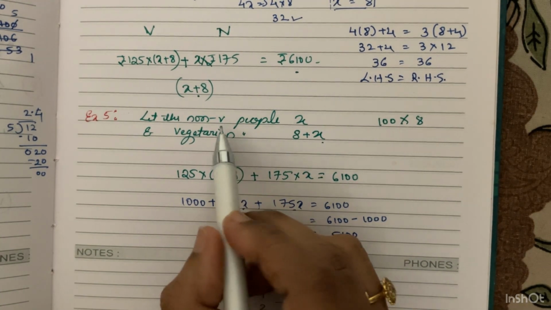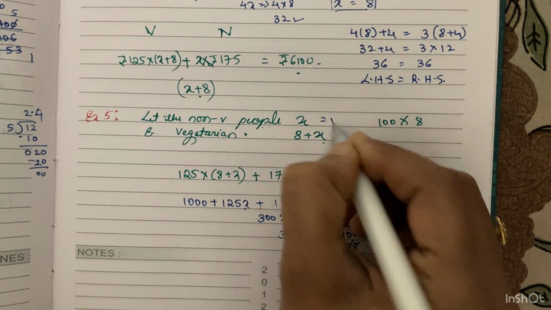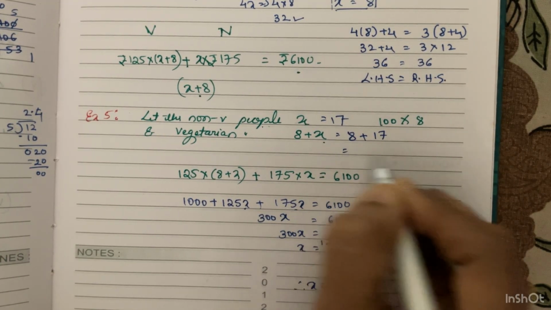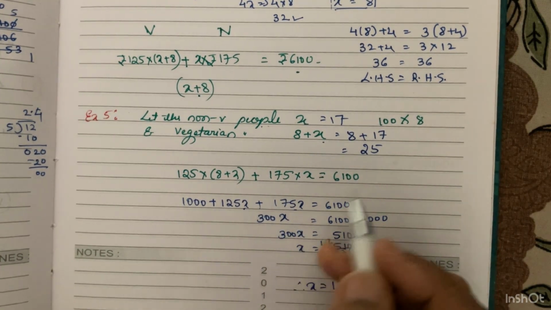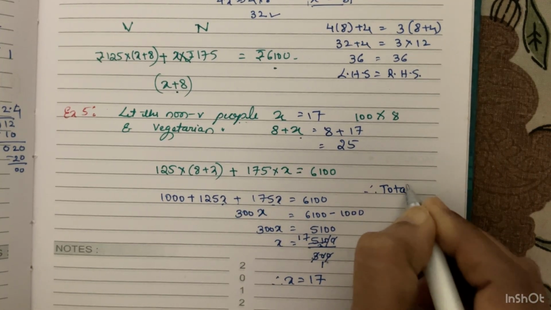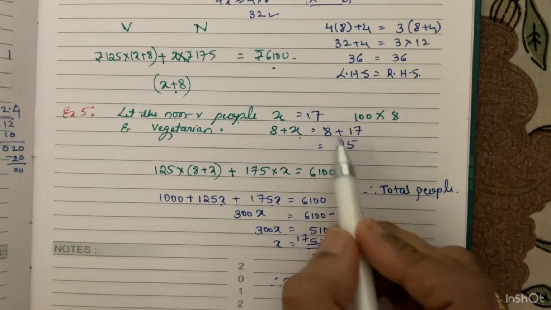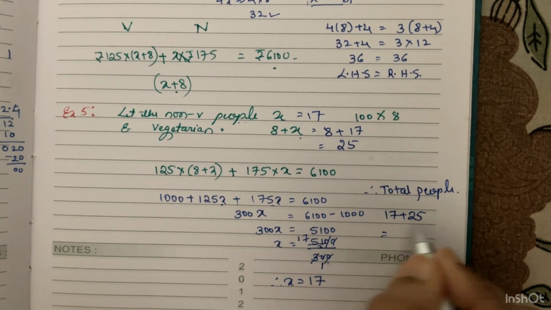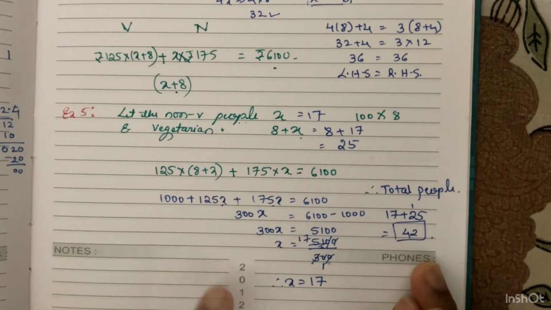Now, what we considered: the number of non-vegetarian people was x, that is 17. And for the vegetarians it is 8 plus 17, so 8 plus 17 gives 25. But they asked us to find the total number of people in the party, so we need to add 17 plus 25. I'll get 42. So there were a total of 42 people in the party.